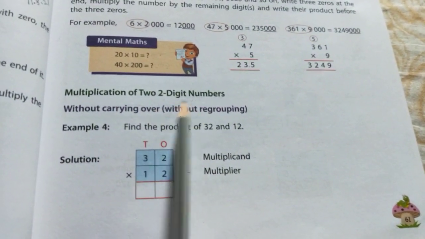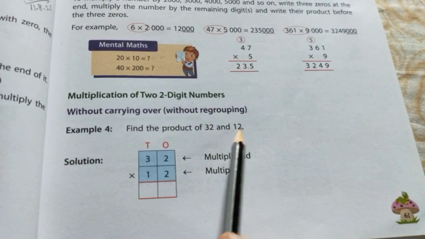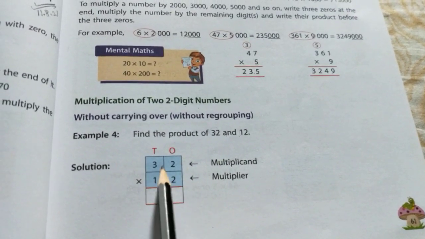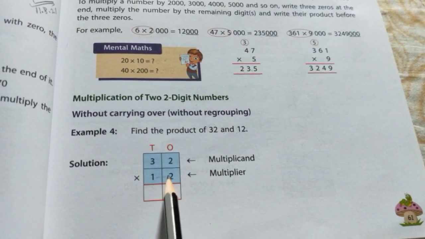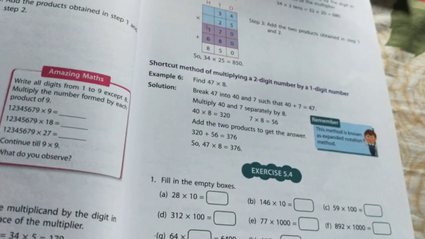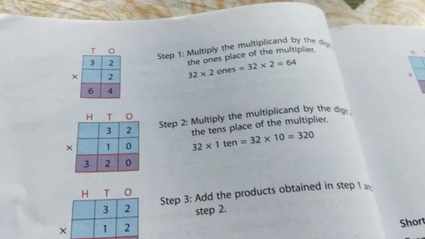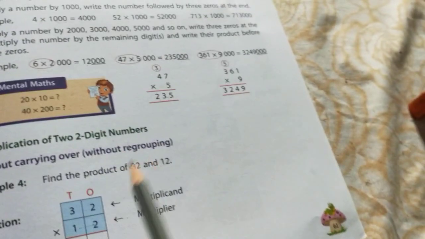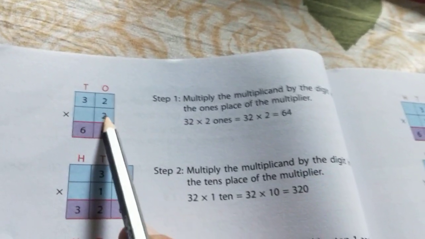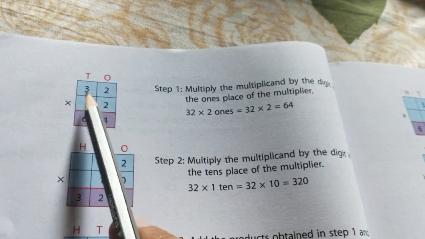Now multiplication of two-digit numbers. How will you multiply two-digit numbers? Find the product of 32 and 12. The upper one is the multiplicand, the lower number is the multiplier. We have already learned that in the previous classes. Now first you will multiply 32 by 2. 2 2s are 4, 3 2s are 6.